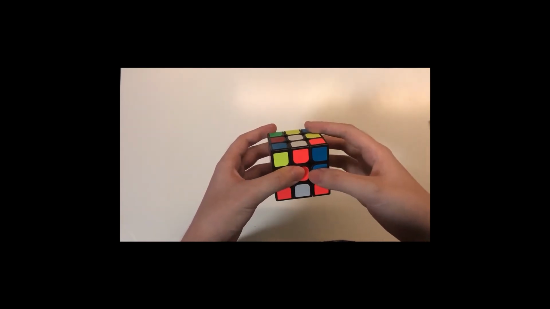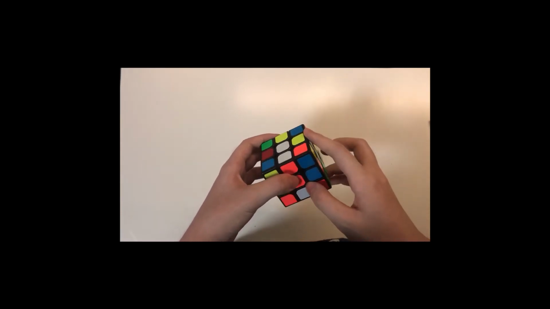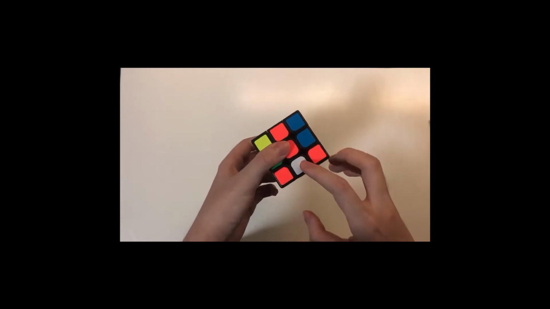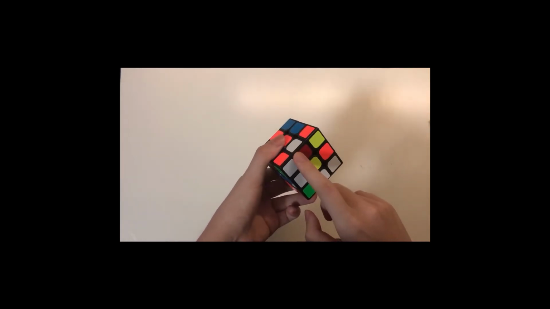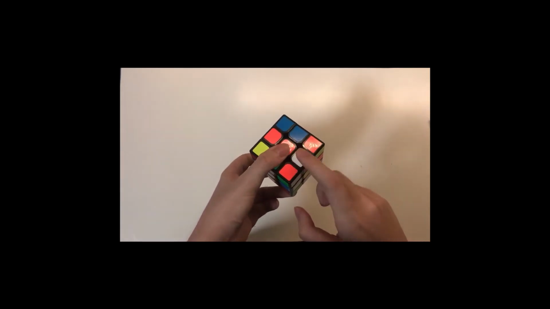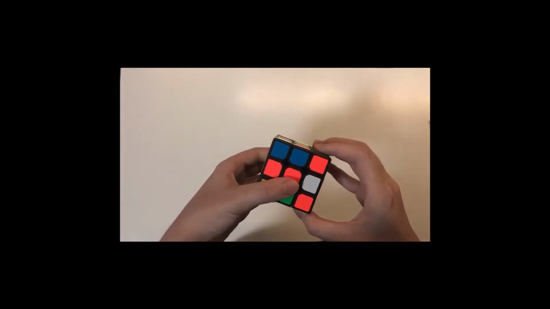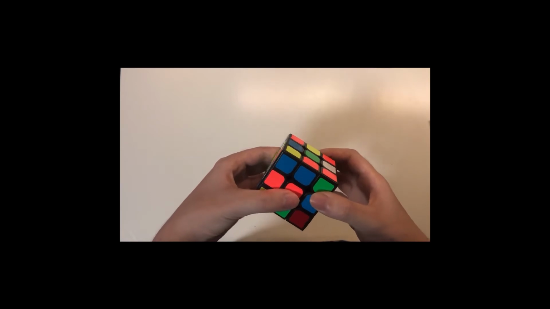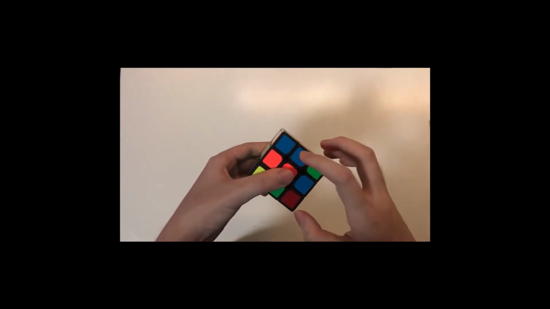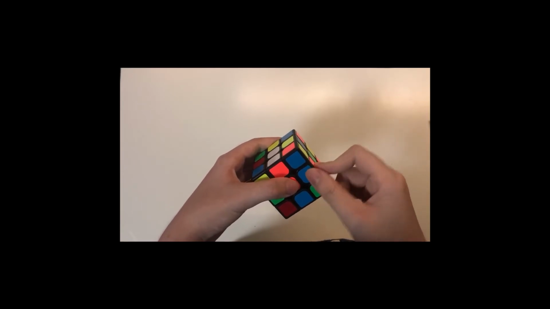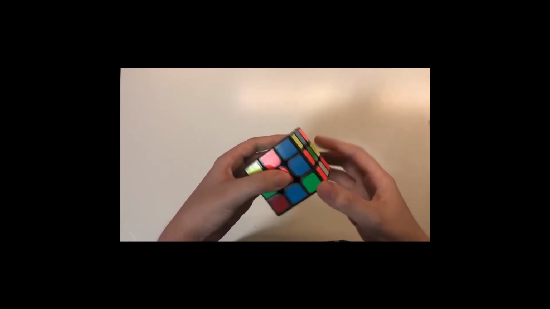Then we're going to find the next side piece. Here we found one. However, this is right on the bottom. So we're going to pull it aside and make it go to the second layer.